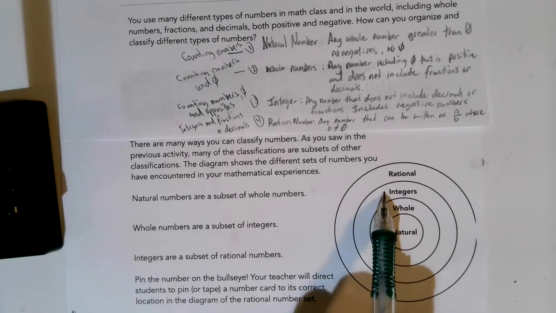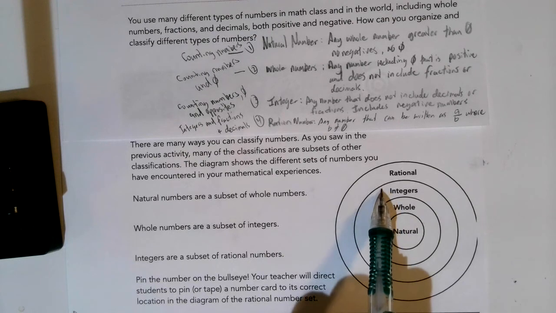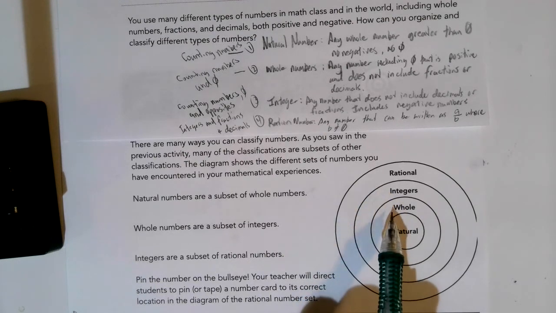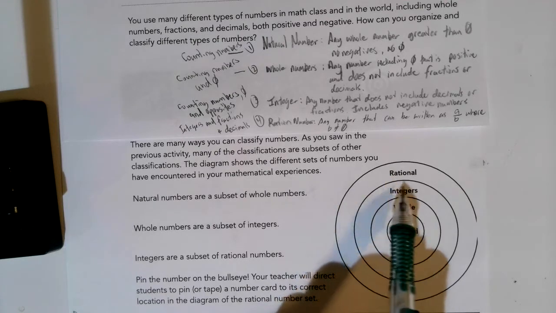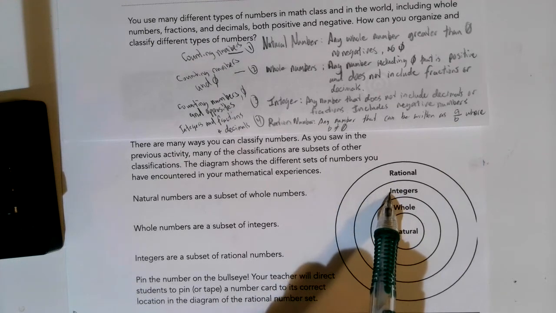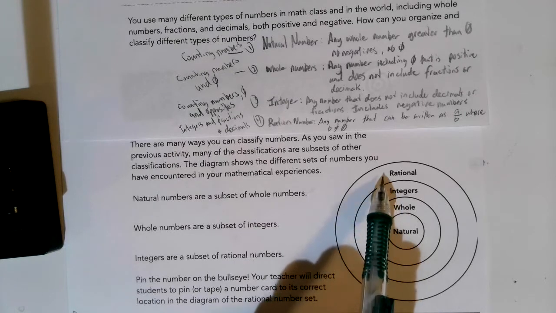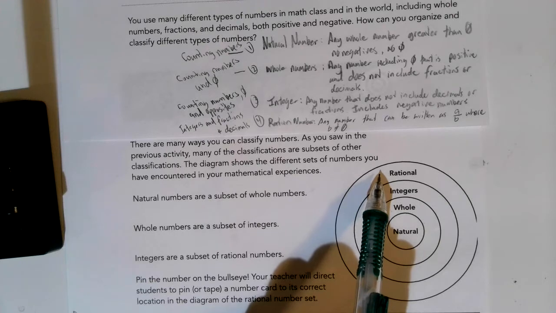Now we're going to go to this next ring. Okay. Integers are whole numbers and their opposites. So all whole numbers are integers, but not all integers are whole numbers because the integers include the negative opposites. Whole numbers are just the positive numbers. Now, we go to this next ring, and outside of integers is rational numbers. All integers are rational numbers. They're all rational, but not all rational numbers are integers because rational numbers include decimals and fractions, both positive and negative.